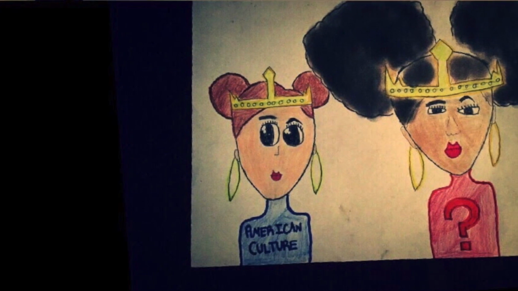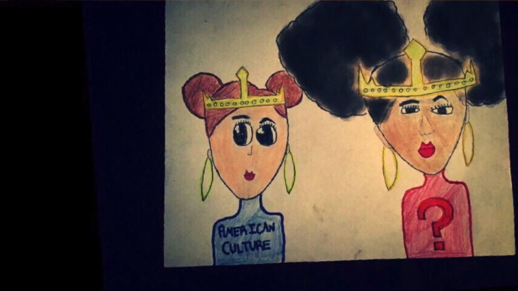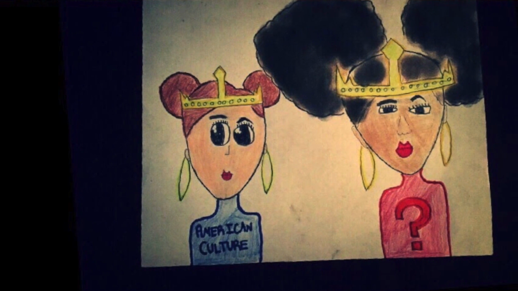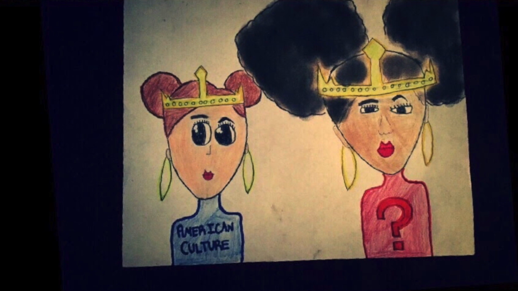This political cartoon represents cultural imperialism because it displays how cultural aspects of the country Africa have been stolen and used to extend power in American culture.